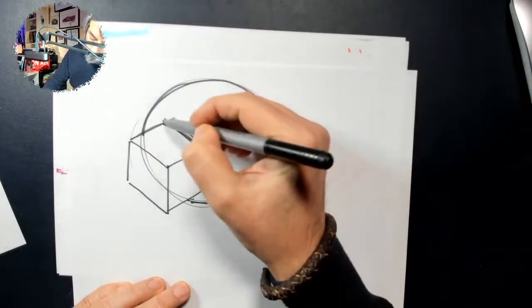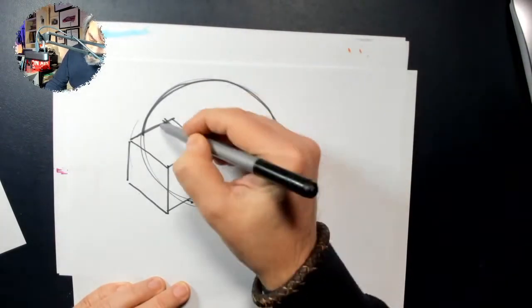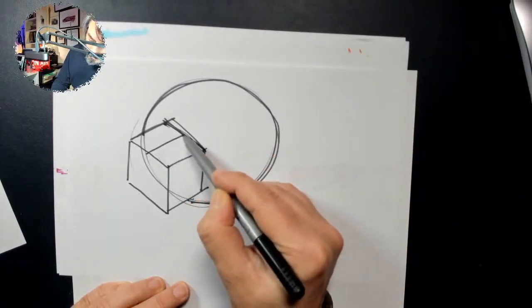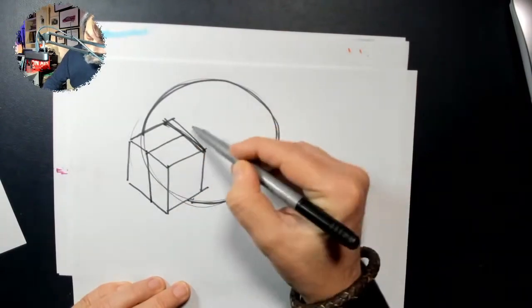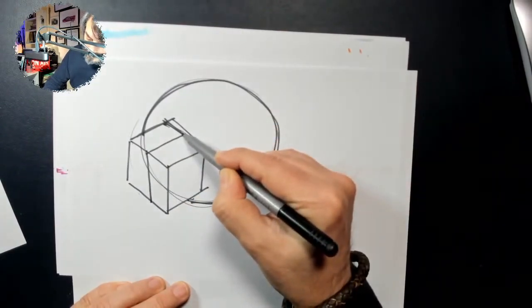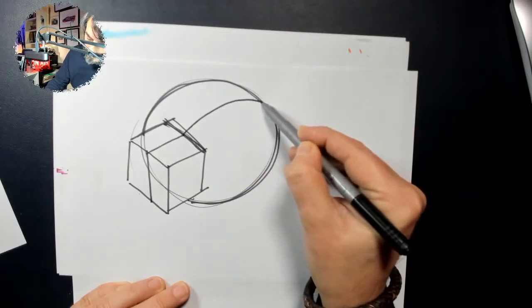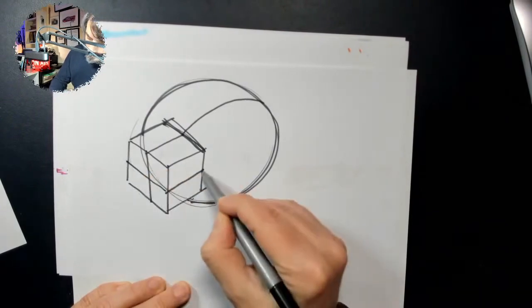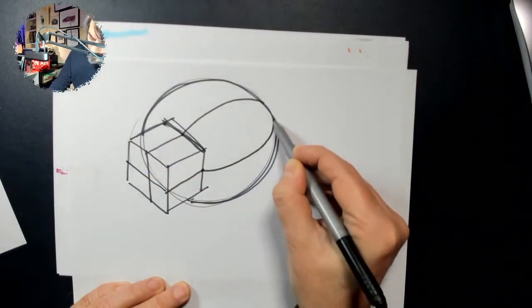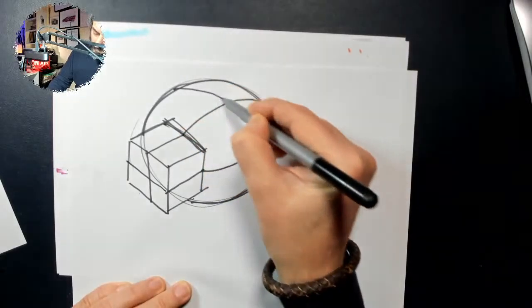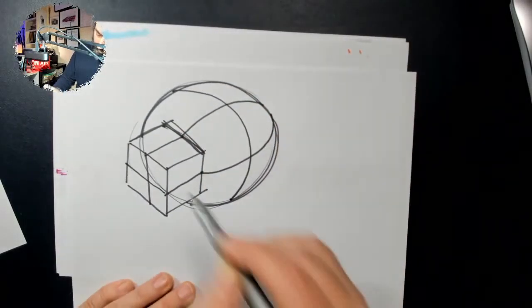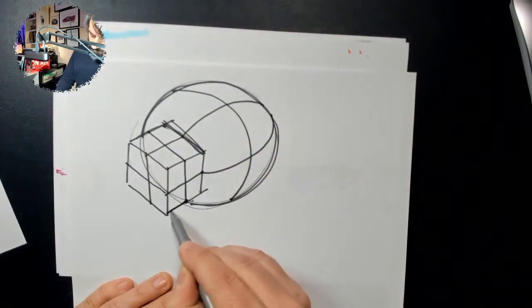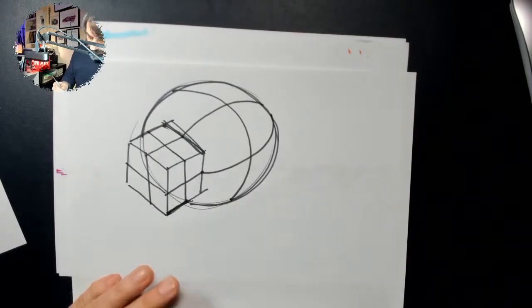So section, section, section, section, section, section. You see?